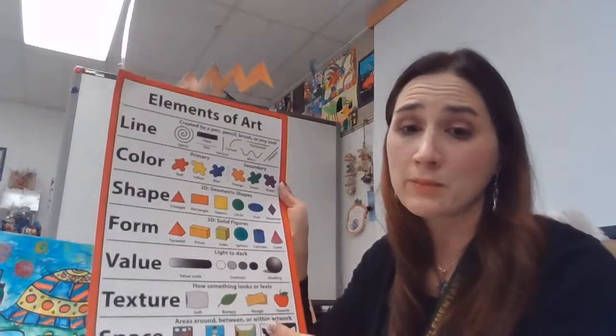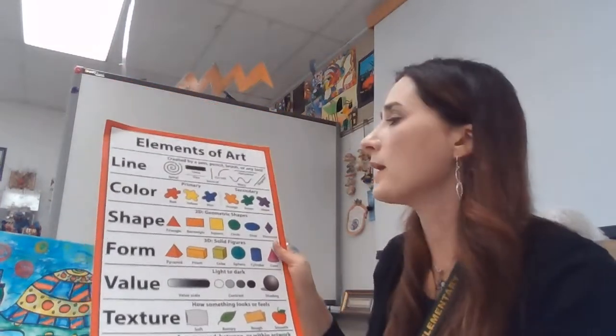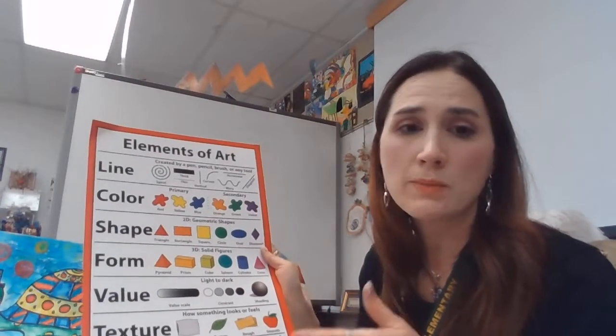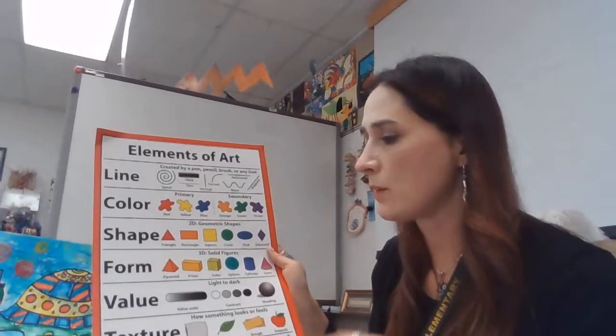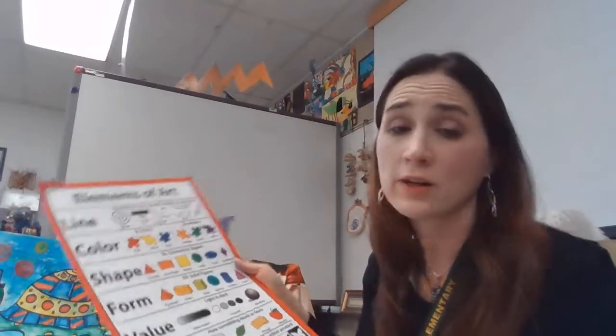We are also going to be talking about our elements of art. These are like your tools that you use to make your masterpiece. We've got our color, our line, our shape, our form, our value, our texture, and our space.